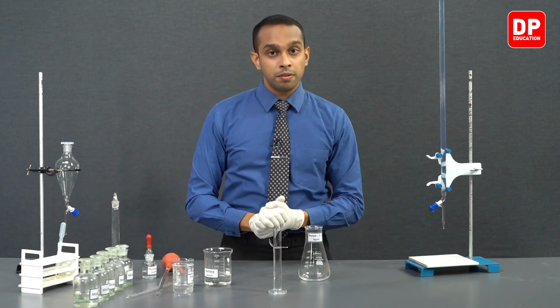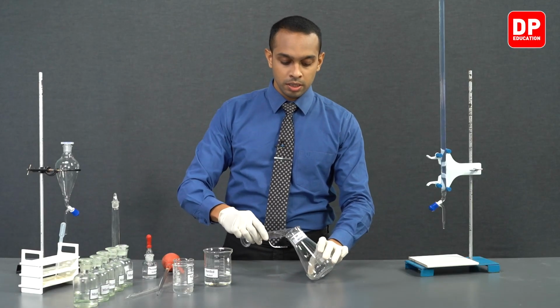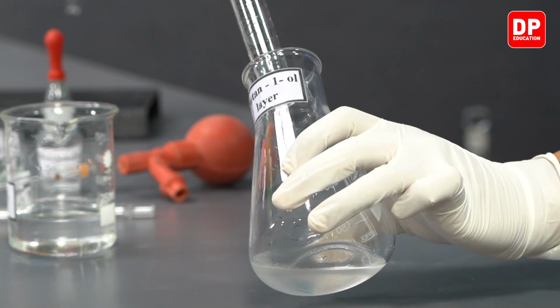I measured 25 milliliters of water, and we will transfer that into this titration flask.